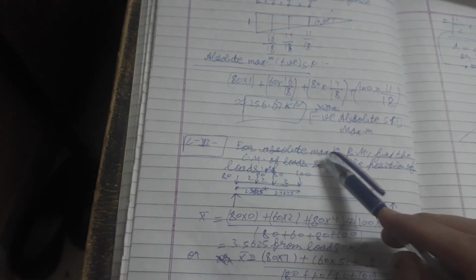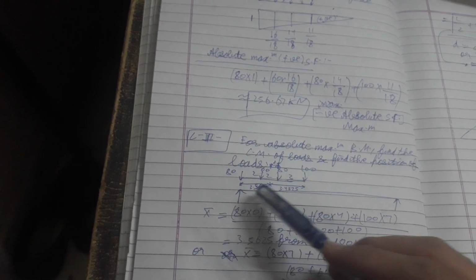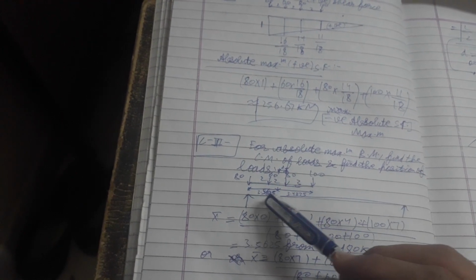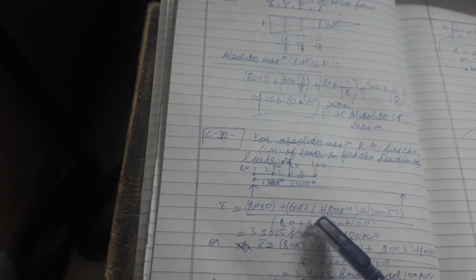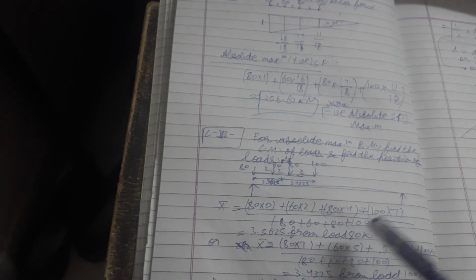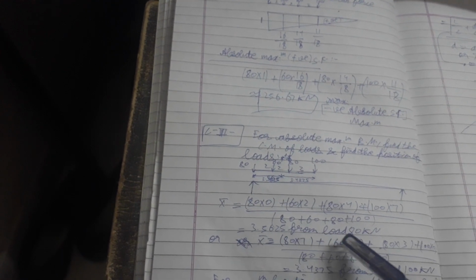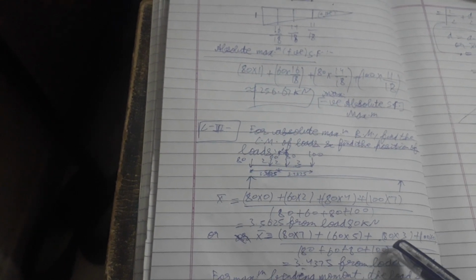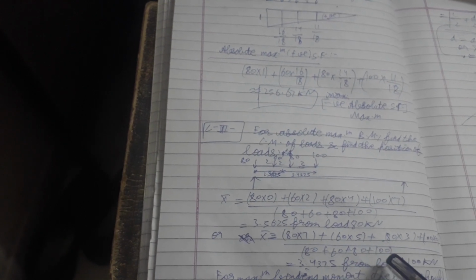Case third, for absolute maximum bending moment, find the cm of loads and find the position of the loads. This is 80, this is 2, this is 60, this is 2, this is 80, this is 3, this is 100, this is 3.565, this is 3.4325. X bar is equal to 80 into 0 plus 60 into 2 plus 80 into 4 plus 100 into 7 divided by 80 plus 60 plus 80 plus 100, which is equal to 3.5625 from load 80 kN. Or x bar is equal to 80 into 7 plus 60 into 5 plus 80 into 3 plus 100 into 0 divided by 80 plus 60 plus 80 plus 100, which is equal to 3.4375 from load 100 kN.